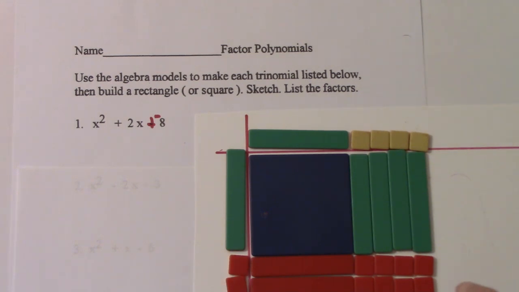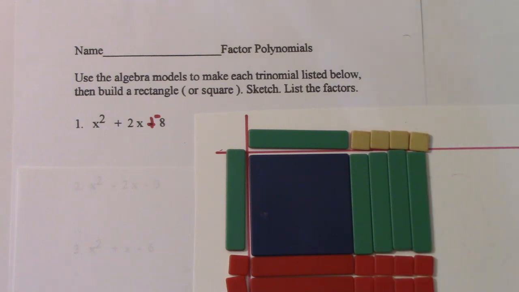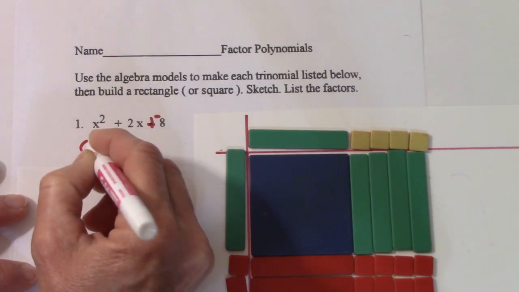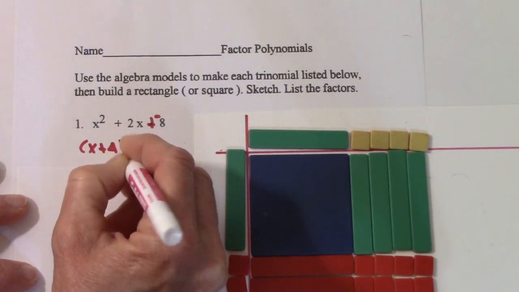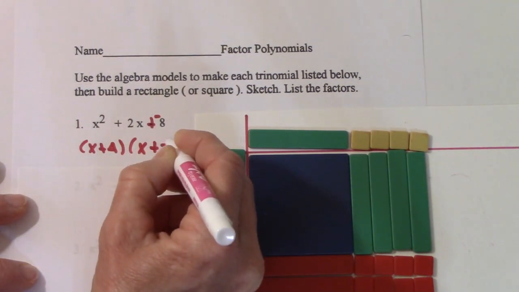So here, what we want them to realize is when you have the third term being negative, you're going to have to introduce some zero pairs. And so here we have x plus 4 times x plus negative 2.